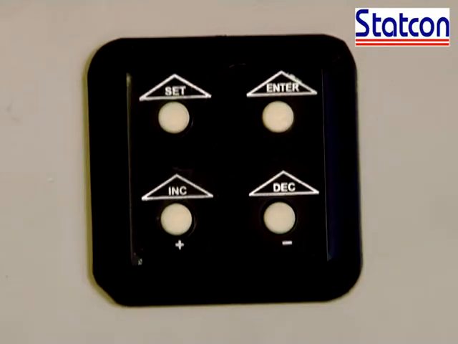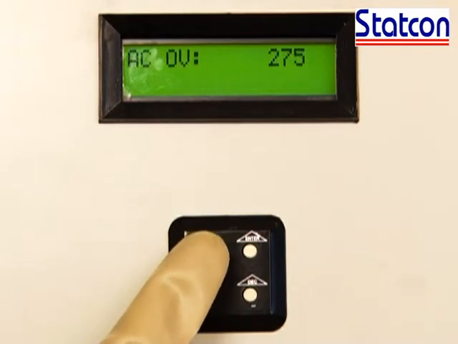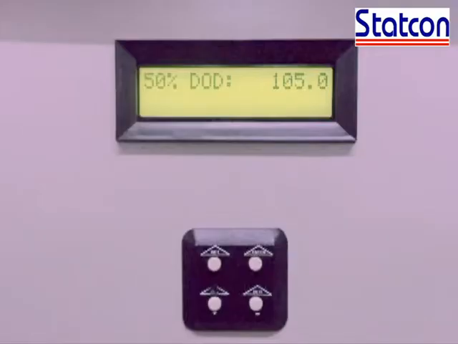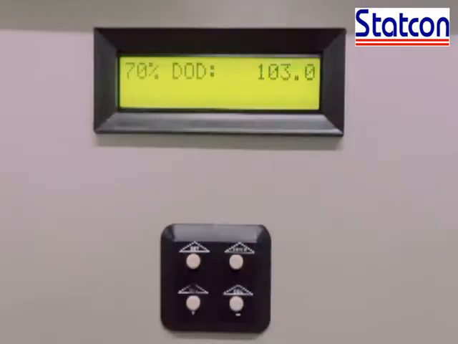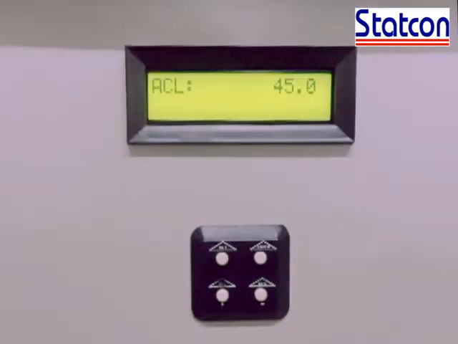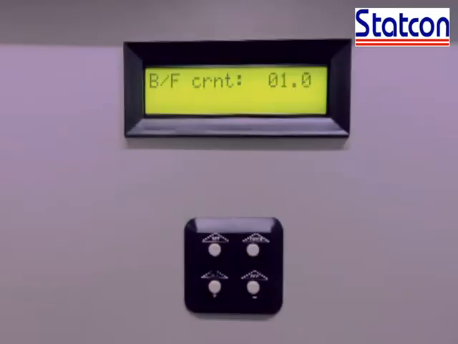This is the DSCA keypad. By this keypad, we can read and adjust a wide range of parameters like float voltage, boost voltage, AC over voltage, AC under voltage, AC span, 50% depth of discharging, 60% depth of discharging, 70% depth of discharging, system current, battery current limit, AC current limit, temperature compensation, float to boost current and boost to float current.